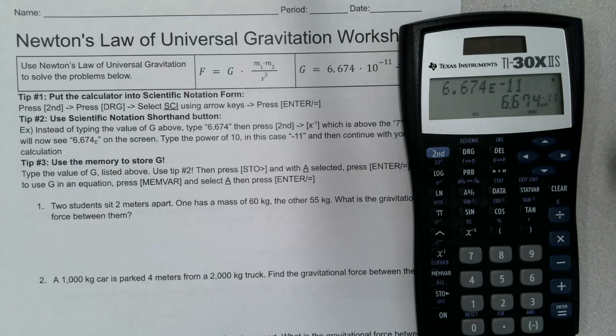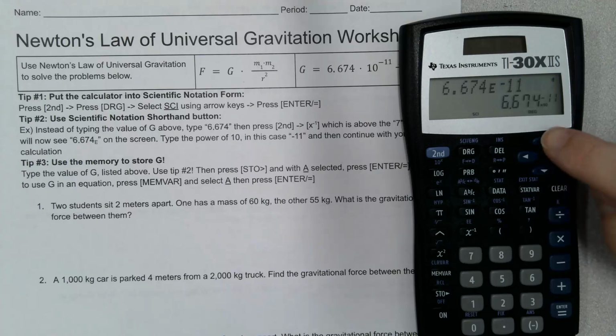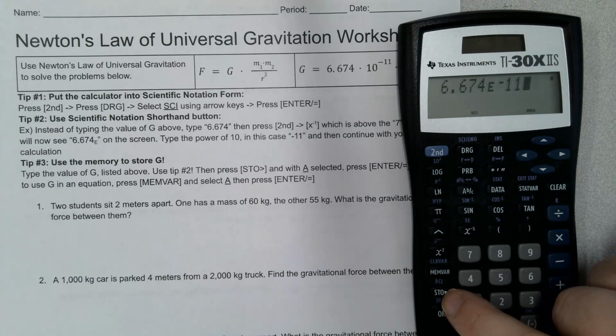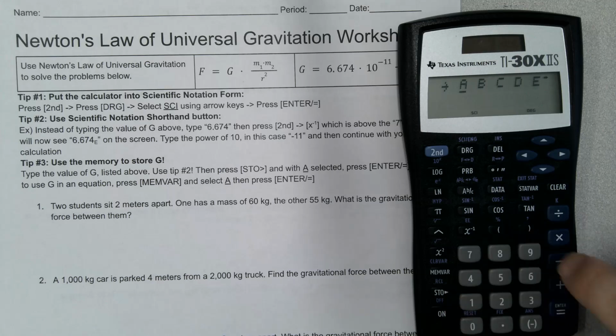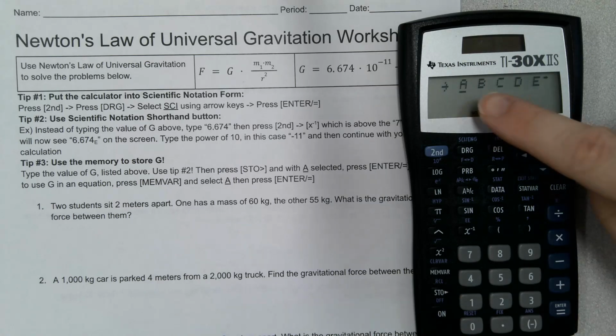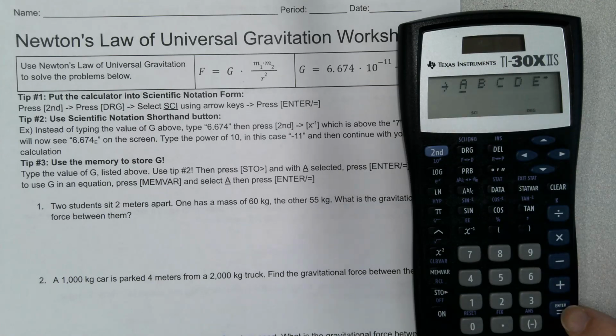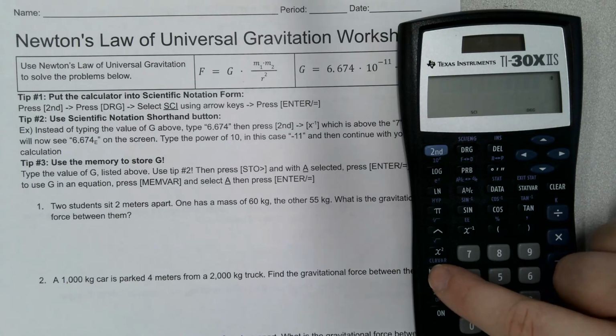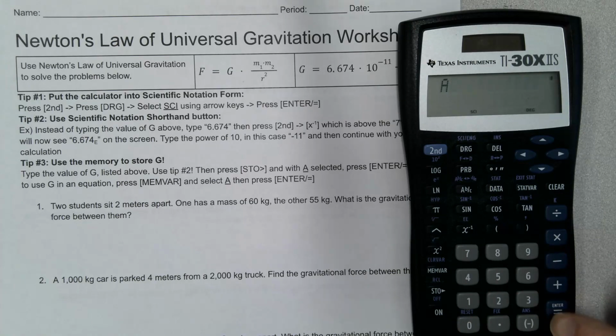Same thing. So you'll want to type that in, click store, because it's no fun typing that in every time. Store it to memory slot A. And now whenever we need this number, we can get it back by pressing mem A.